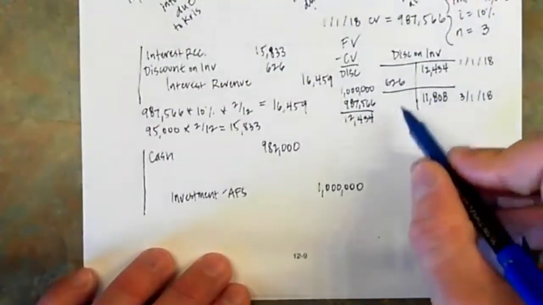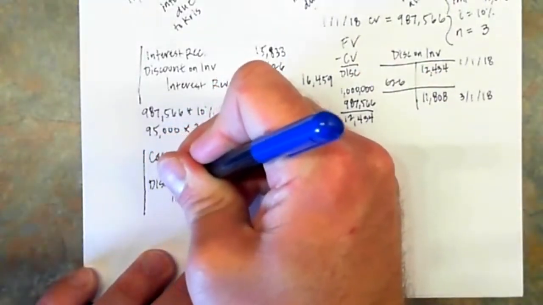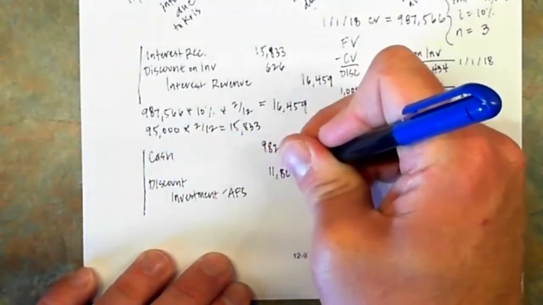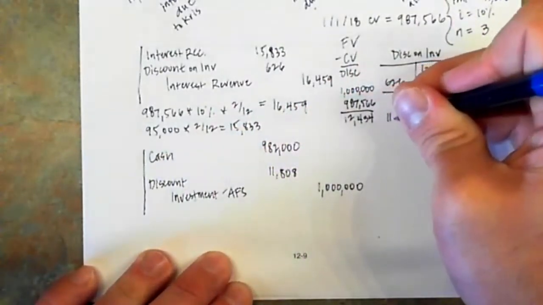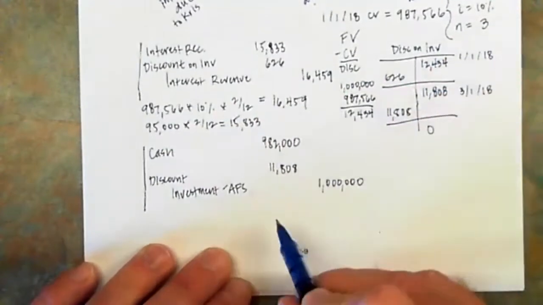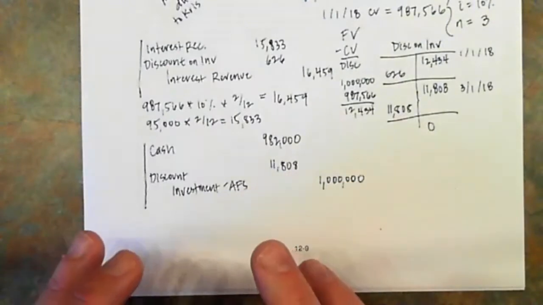Now we also have this discount account that we want to zero out. We zeroed out the investment account, we zeroed out the discount account, so we've taken care of that.